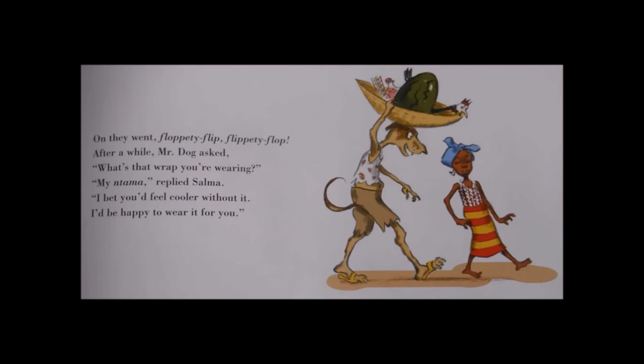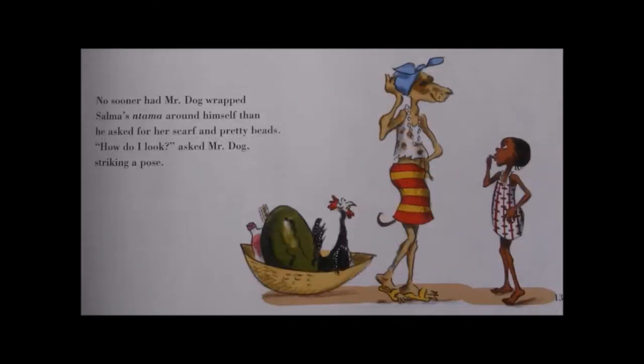Most bad guys are very sneaky and quite the trickster, and Mr. Dog is showing to be exactly that.